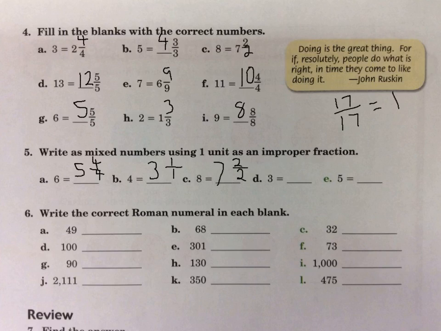D, put one number less, 2. I'll put 5/5. E, we have 5, so I'll put one number less. I'll put 6/6. Hopefully that made sense to you. You'll have to do the rest on your own. Maybe this will help you to understand it.